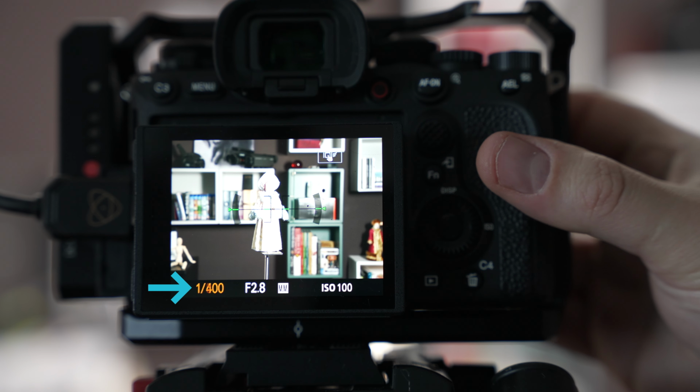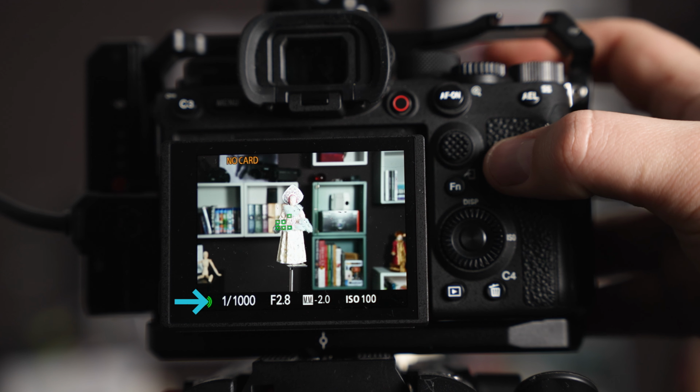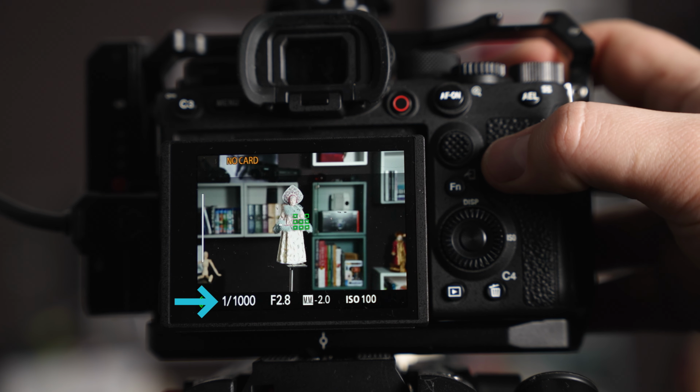Luckily, this one is much easier to understand. The shutter speed dictates how long each frame you shoot is exposed for. You can think of it as a curtain that opens and closes very fast. You can set the shutter speed anywhere from a small fraction of a second to a couple of seconds. For example, 1/1000th of a second means that the shutter will be open for a single millisecond, because a millisecond is the 1,000th part of a second.